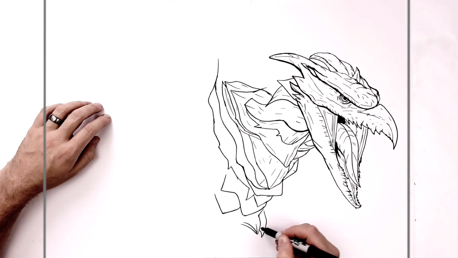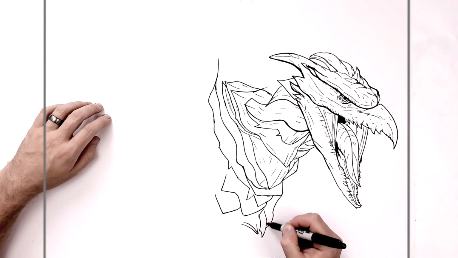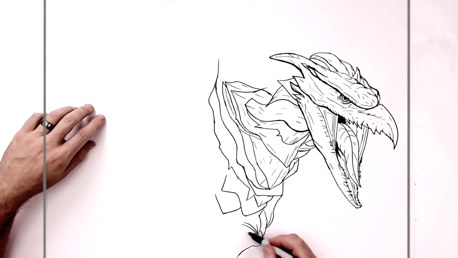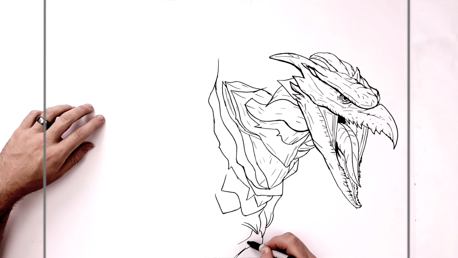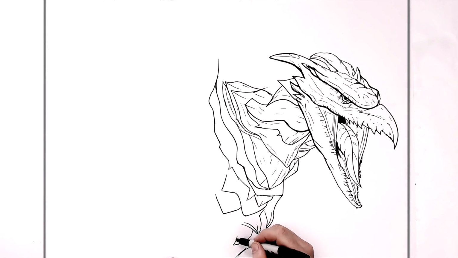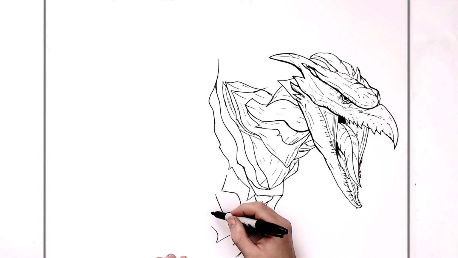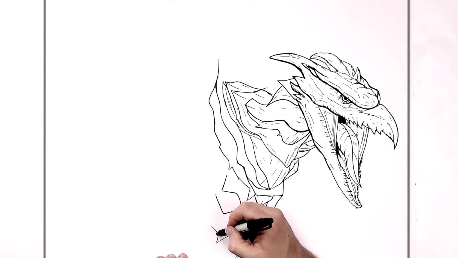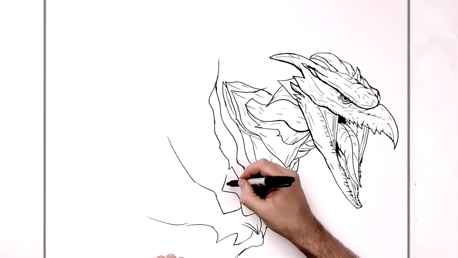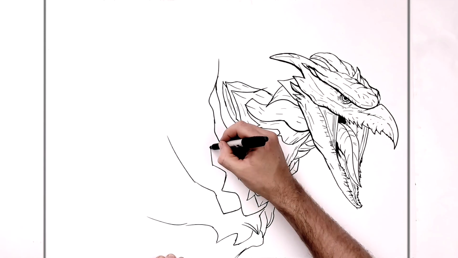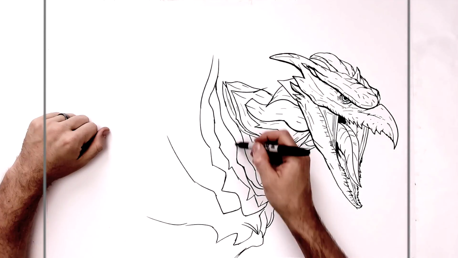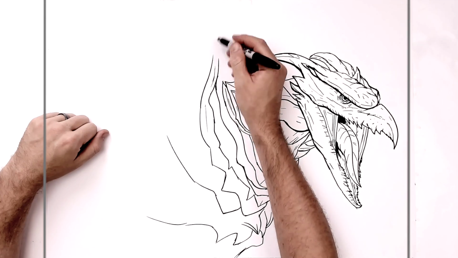So these are all random sort of bumps and stuff all down here. It's a mess down here. There's loads of stuff. It's crazy. So this one goes off towards the edge of his wing or something. Off that way. This one will go up this way. And this one up that way. And we'll just keep adding texture as we go as well.